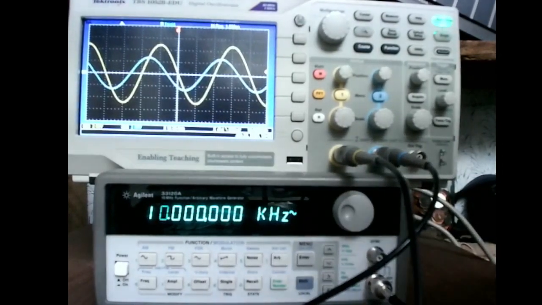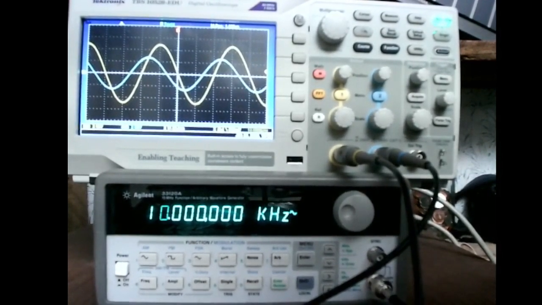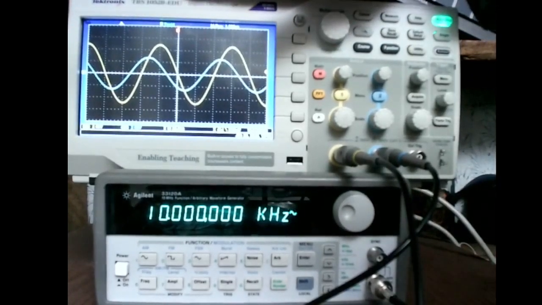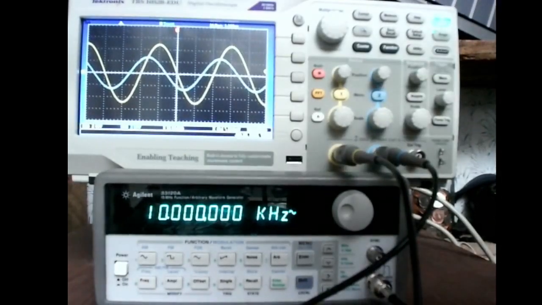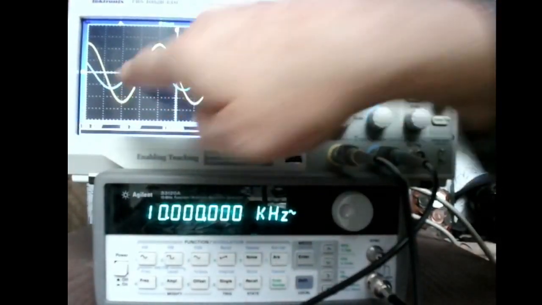So channel 2 is the voltage across the inductor. So the voltage across the inductor is ahead of the voltage of the source. So the voltage across the inductor is actually in front of, or crossing 0 in front.